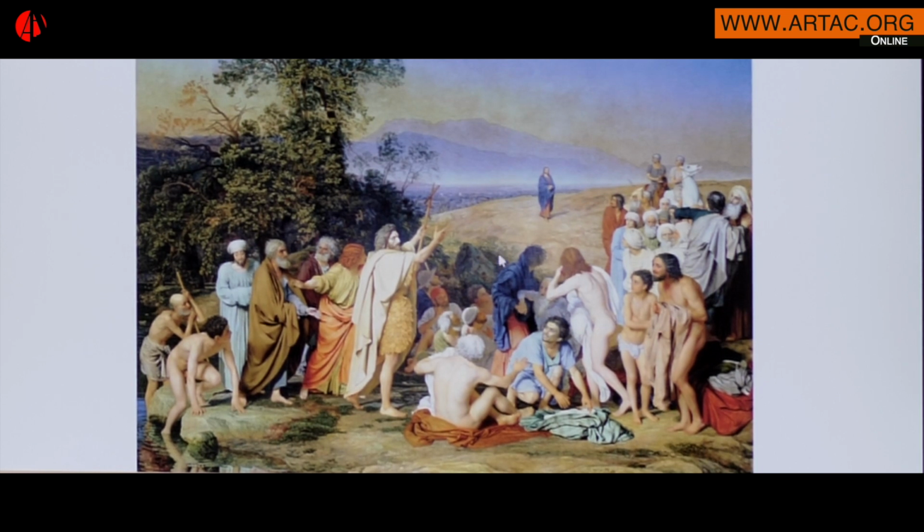So on the screen we can see the finished variant of the painting. The painting is rather light and happy.